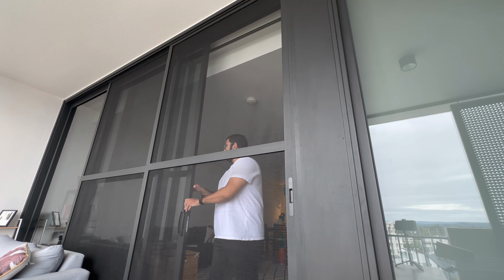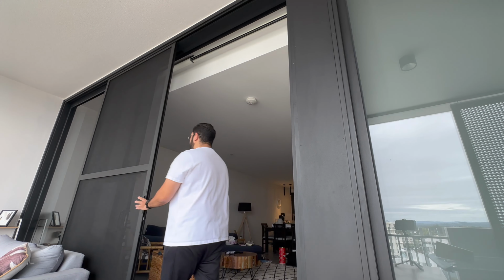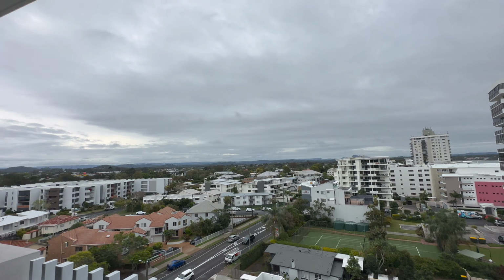Cheers. Today is the 2nd of October 2022, Sunday morning. It's a beautiful day outside. I'll show you. There we go. Well, at least it's not raining.